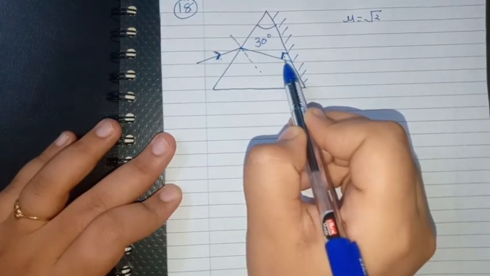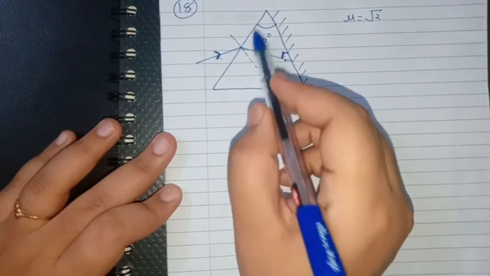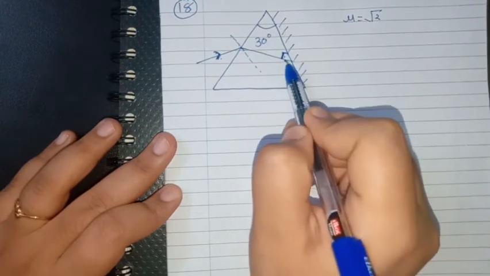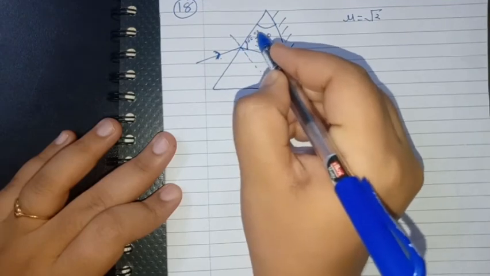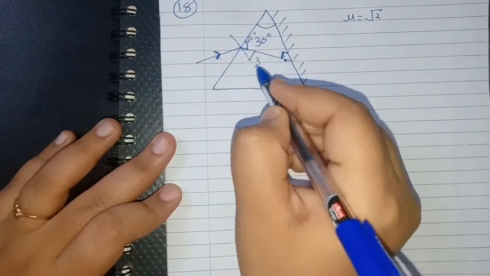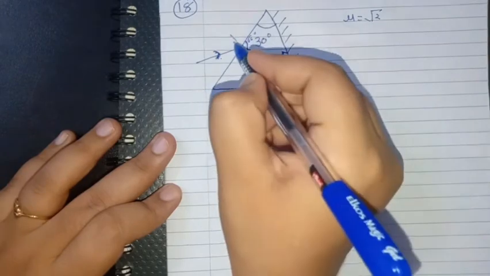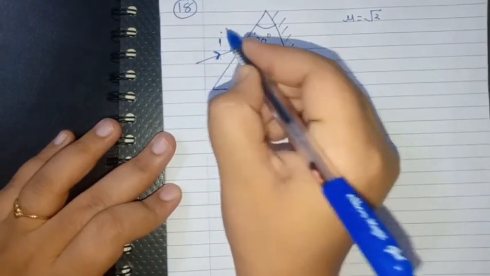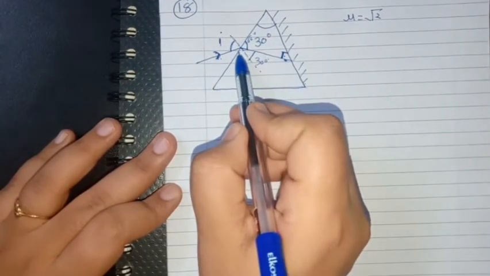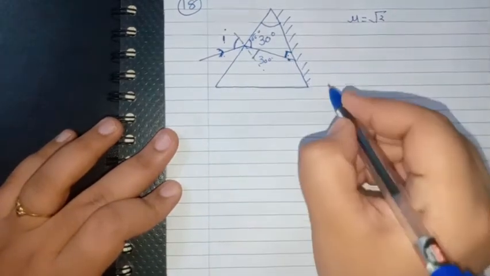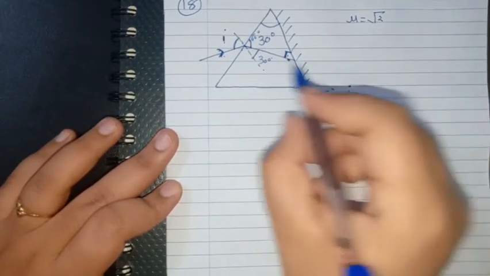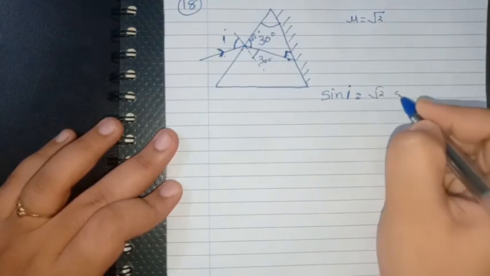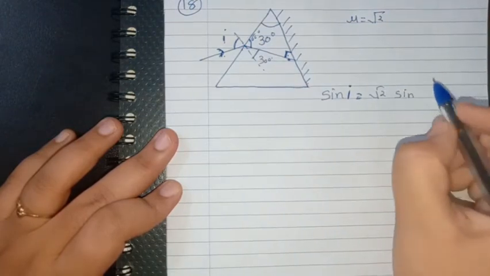We want to find the angle of incidence. Here in this triangle, if this angle is 90, this angle is 30, then this angle will be 60 degree. So angle of refraction will be 30 degree. We want to find angle of incidence. So we can apply Snell's law at this point of incidence. That is sine i is equals to root 2 sine r.